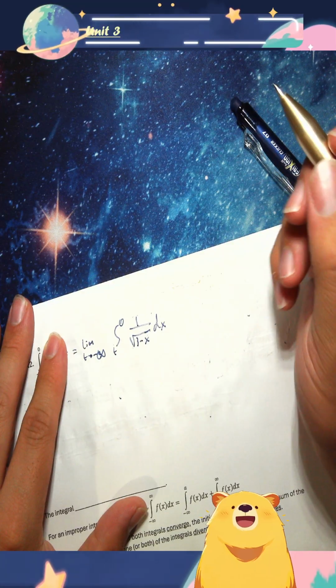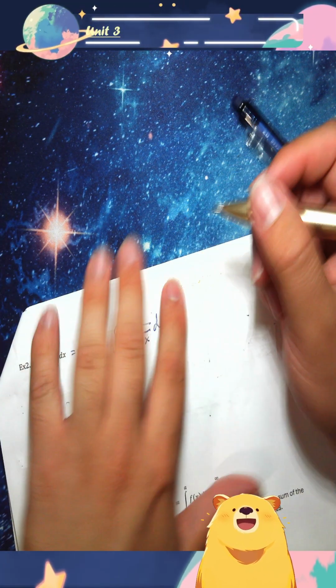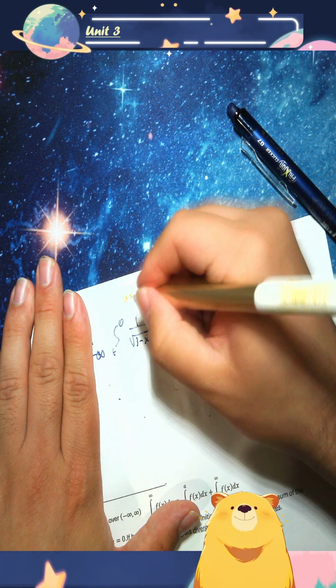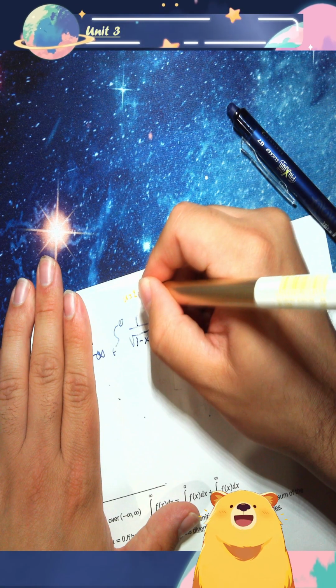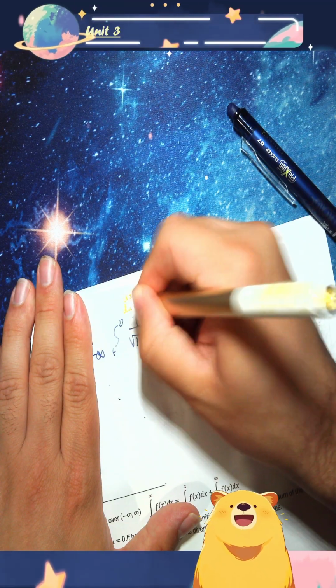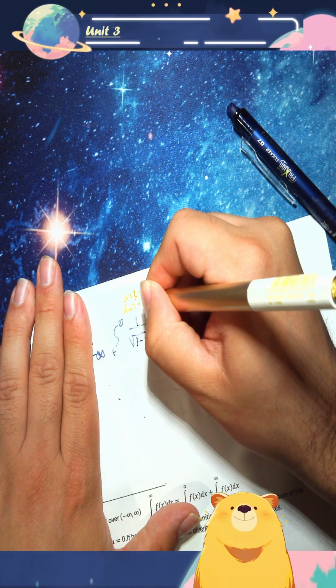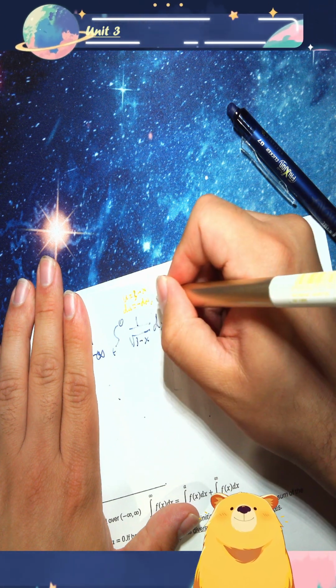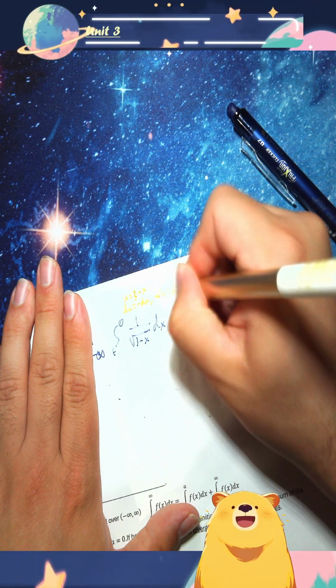Let's try to write over here. It's because I have whiteout there. Let u be 3 minus x. du then is negative dx, and then that means that negative du is dx.